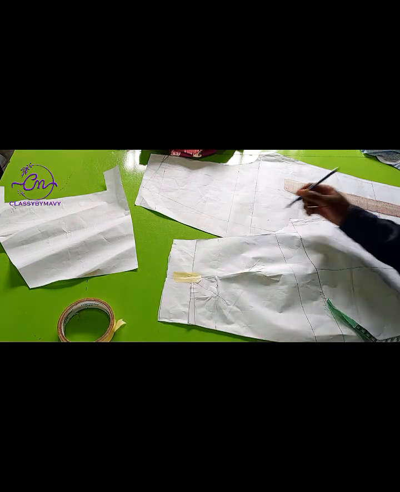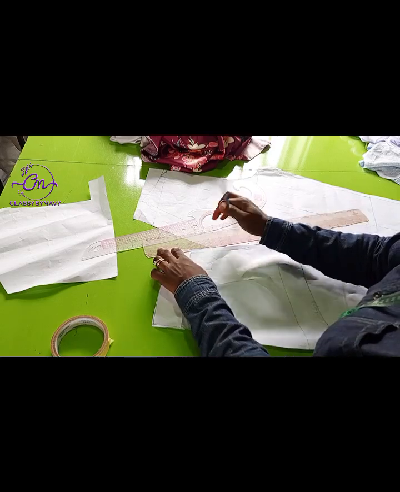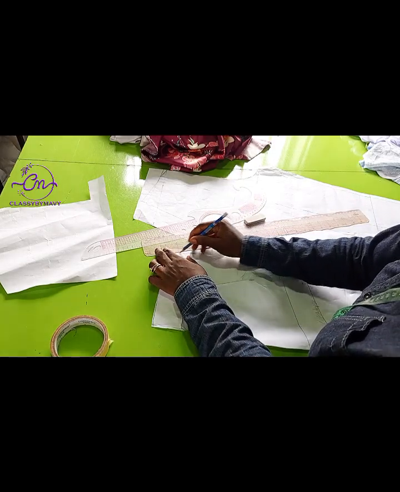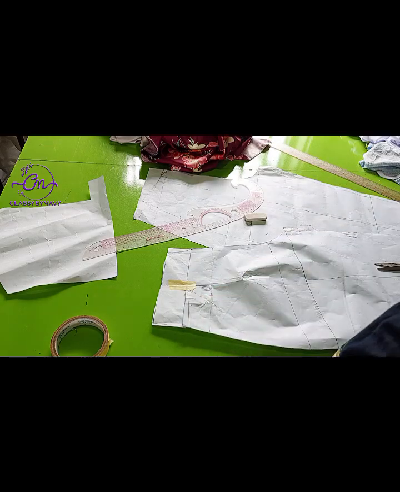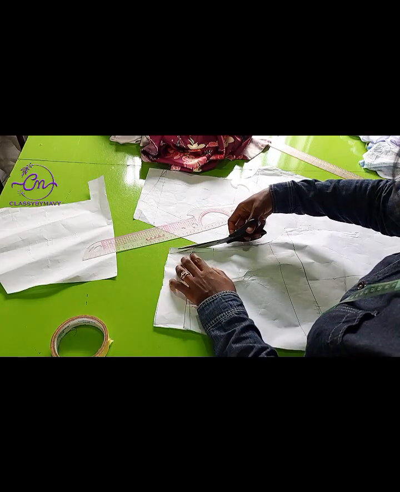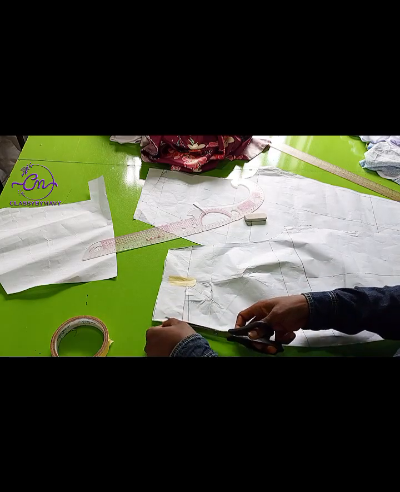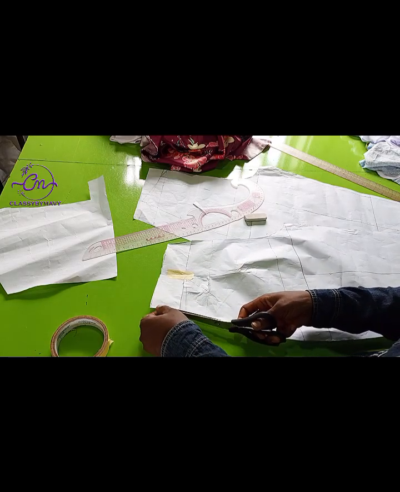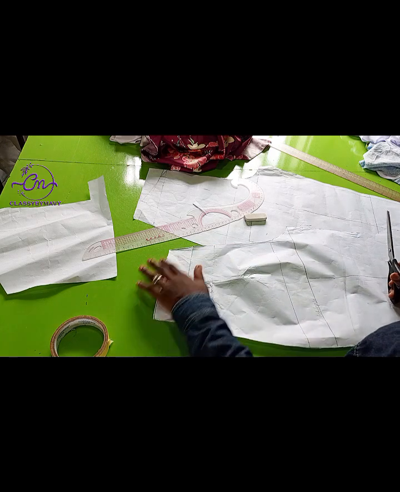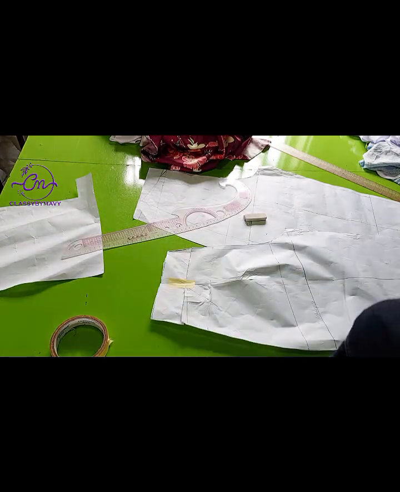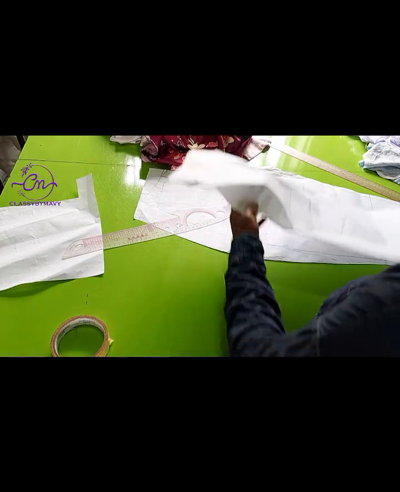Then I'll just blend it to the lower waistline. Can you see? So I am linking that point to the lower waistline with my ruler like this. On this other side too, I'll be doing exactly the same thing. So my pant on the upper side is now narrower, which depicts my actual shape. Okay, so that's the first alteration we are doing. I'll be doing this exact thing on the back pant also.